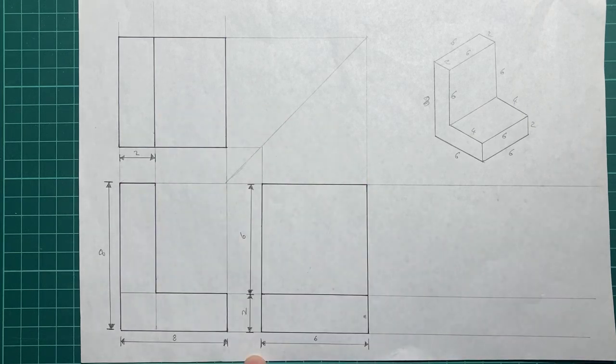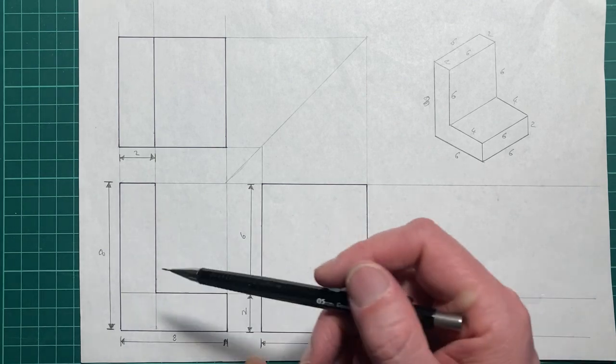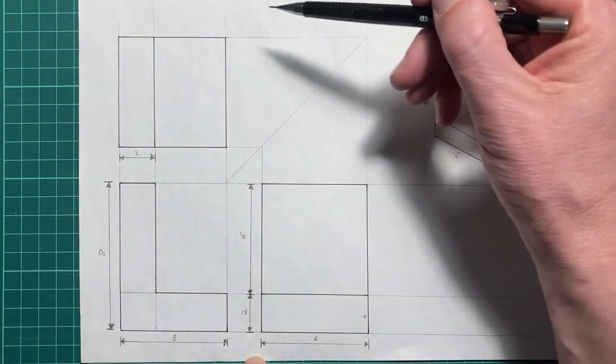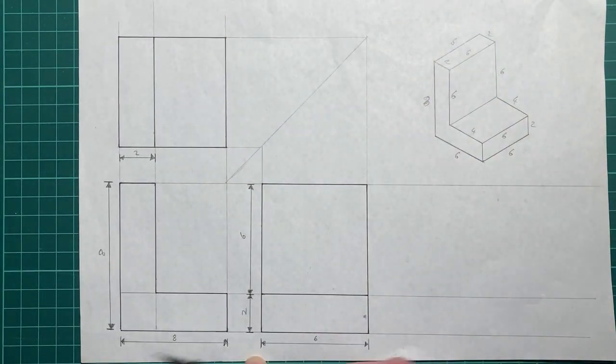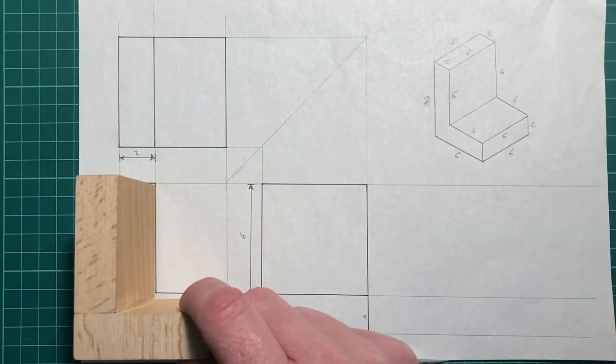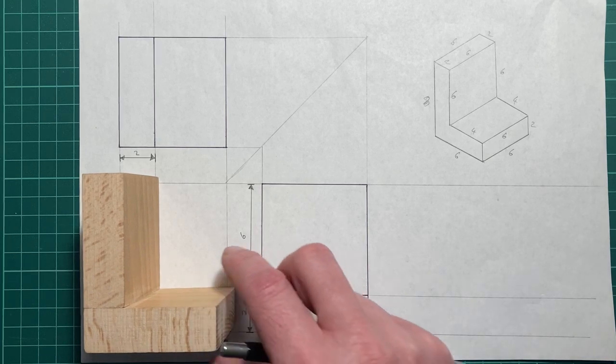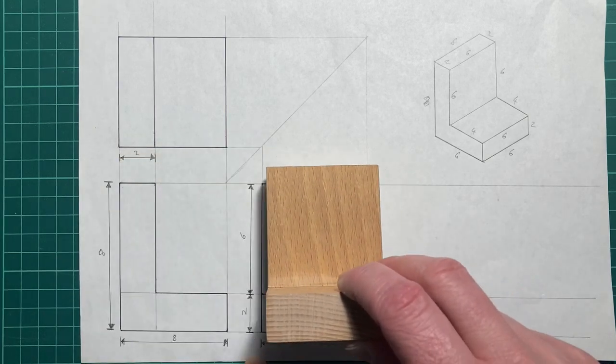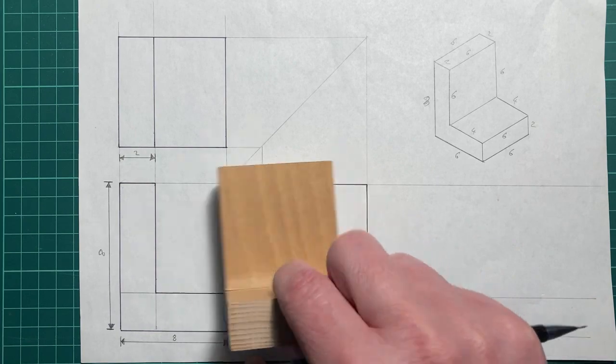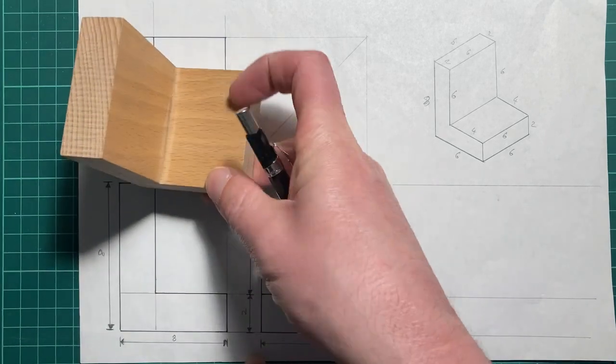On an orthographic drawing, the word ortho means straight, and the word graphic means drawing or visual picture. You can see that all the lines on my drawing are straight. They all line up with each other. And you can see we've got three different views of this shape. We have our front view, which sits here, our side view, which sits here, and our top view, which sits here.